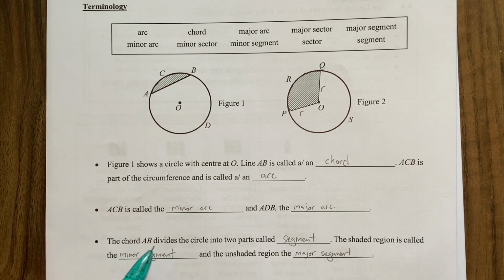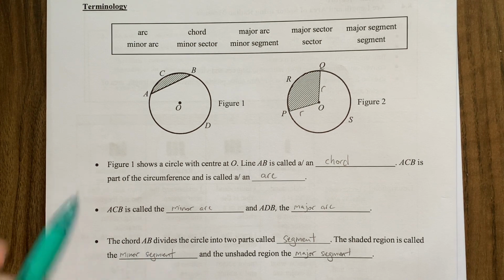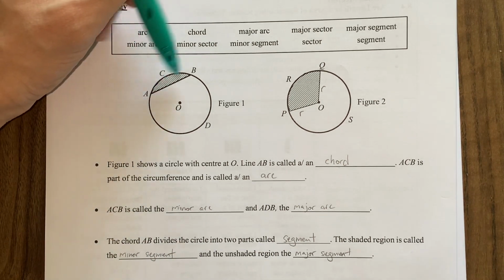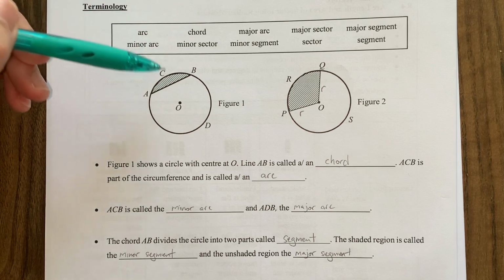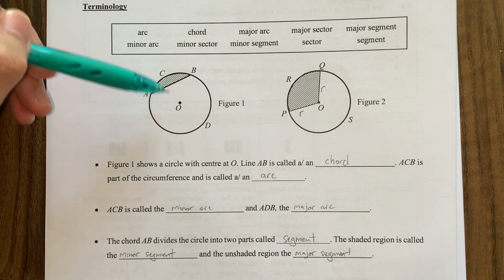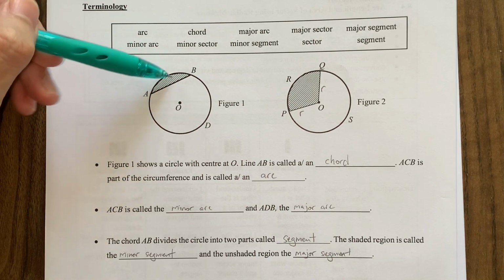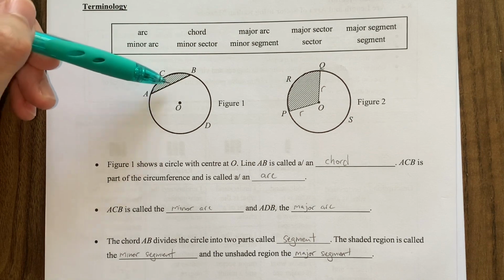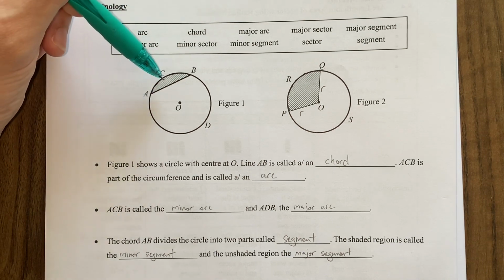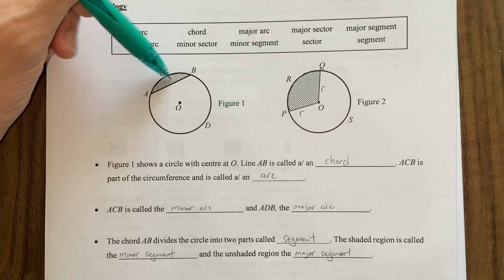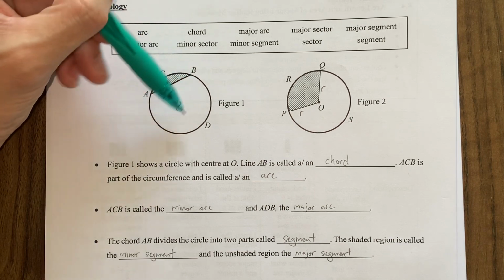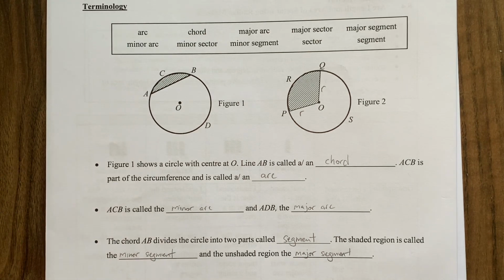Okay, so next thing you can see is that the AB line, this chord here, also divides the whole circle in two parts. You can see the shaded part here and the non-shaded part. These two parts are called segments. Obviously by common sense, the smaller one, the shaded one here, is called the minor segment. This big one is called the major segment. So you can see major segment, minor segment, and then they are just called segments.